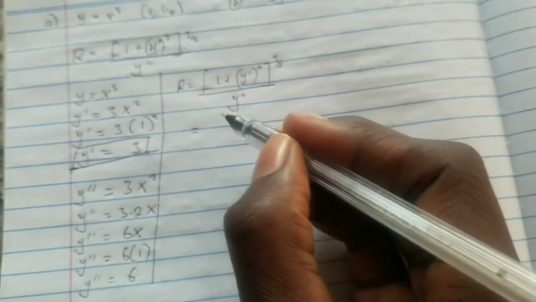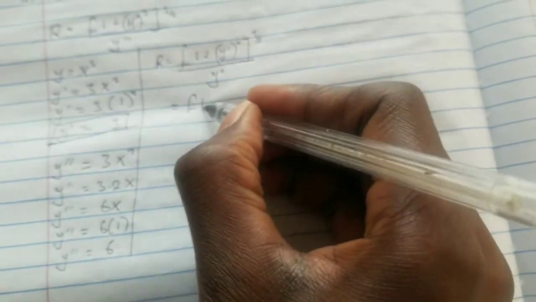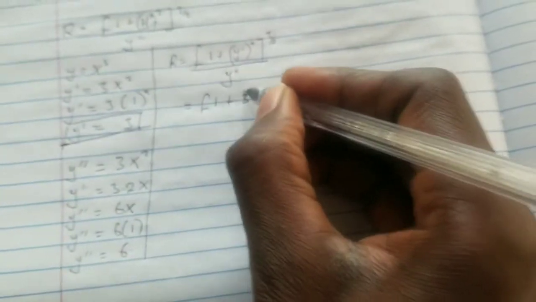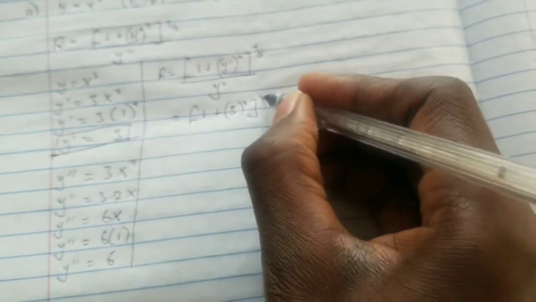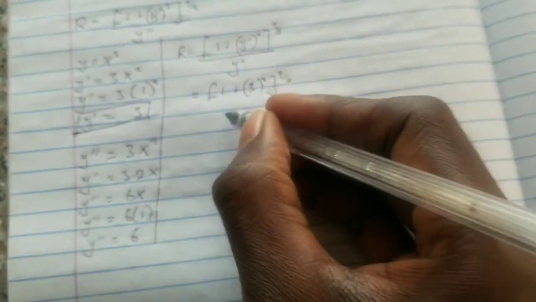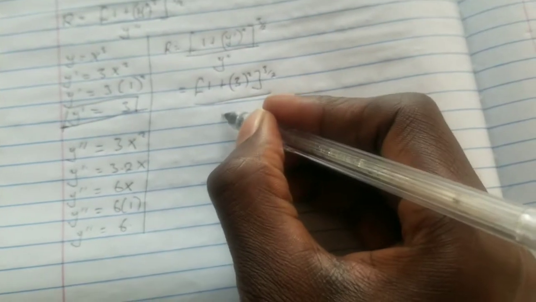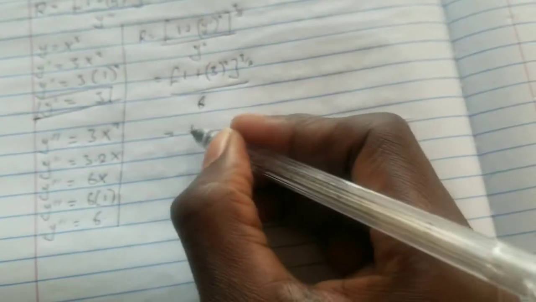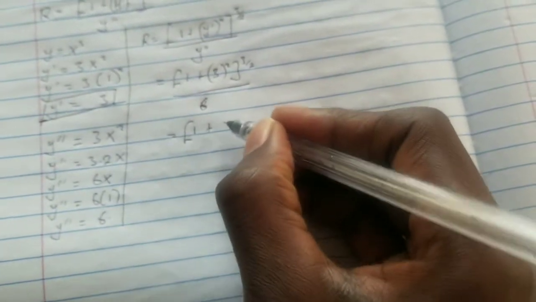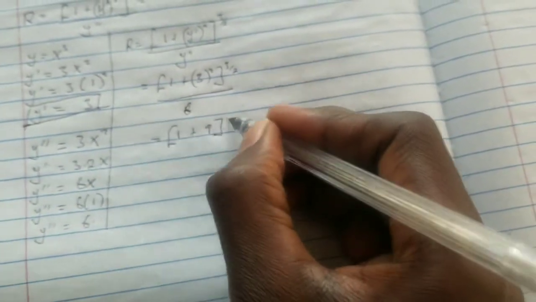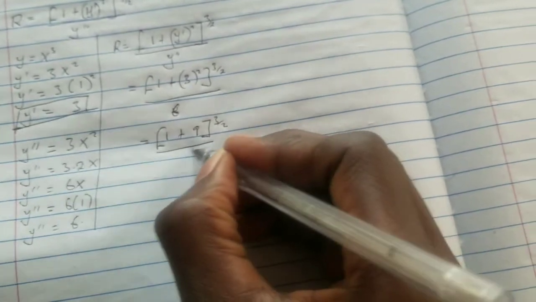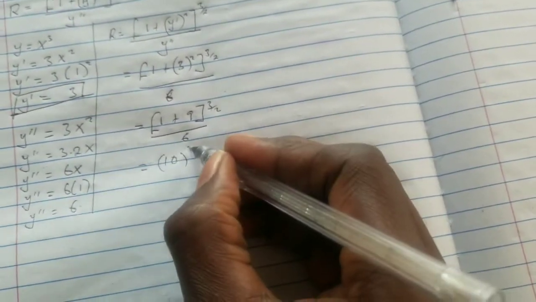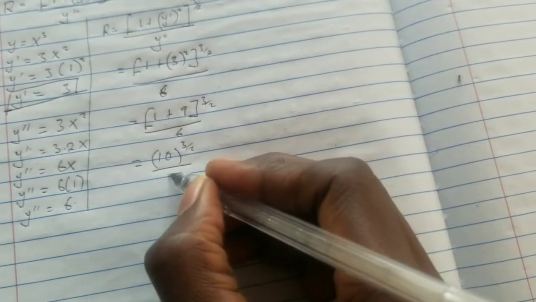So it's equal to 1 plus y prime, that's 3 squared, to the power 3 over 2, over 6. So we'll say 1 plus, that's a 9, which is 10 to the power 3 over 2, over 6.